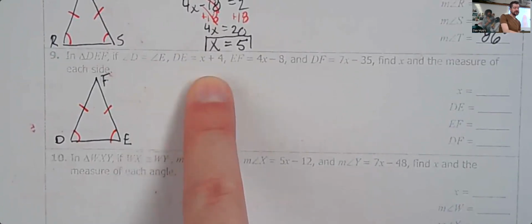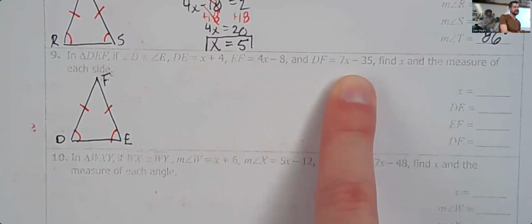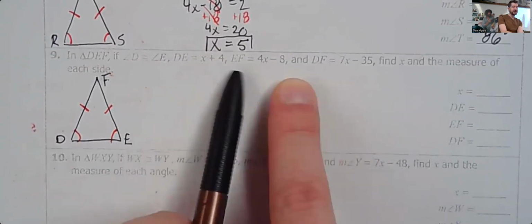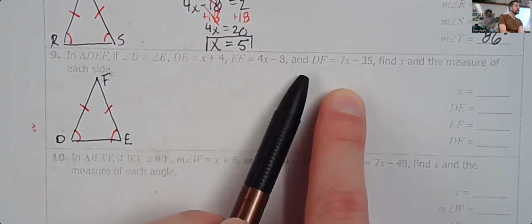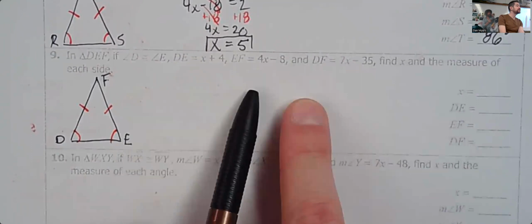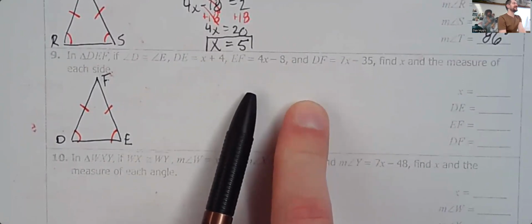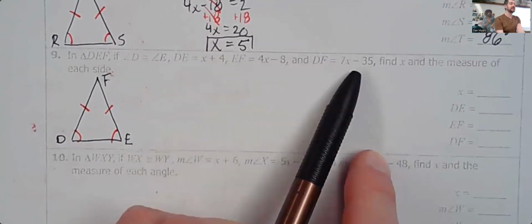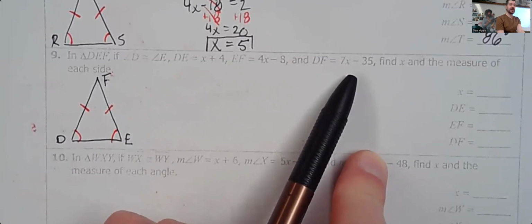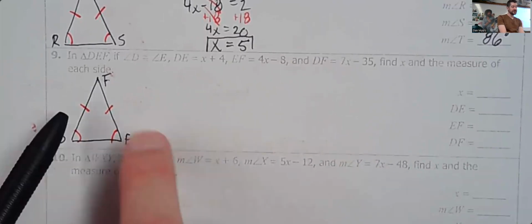Now, if you read the rest of this problem, take a look. DE is equal to x plus 4, EF is equal to 4x minus 8, DF is equal to 7x minus 35. Do we have the angle symbol anywhere here? No. So are we talking about angles or side lengths? Side lengths. So if we are going to solve for x, listen carefully. I can't make this any more clear than what I'm about to say. We cannot add these three things together and set them equal to 180 because those are not angles. Those are side lengths.